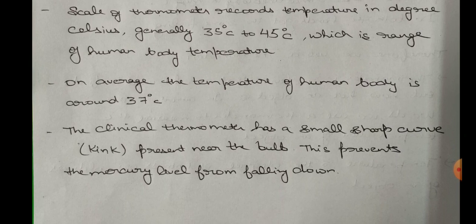And the next is the clinical thermometer has a small sharp curve present near the bulb, and this prevents the mercury level from falling down. There is a kink which is present near the bulb. This prevents the mercury level from falling down. So this is the feature of the clinical thermometer.